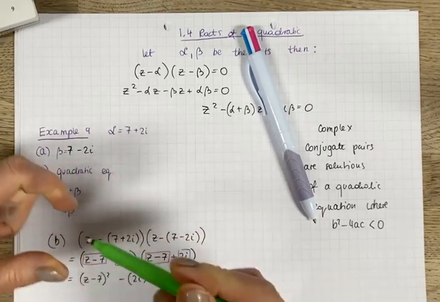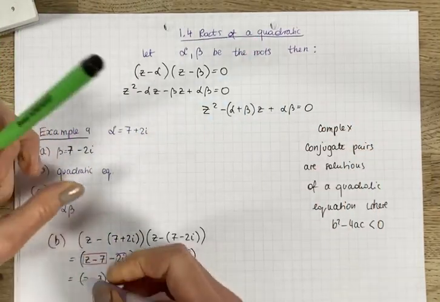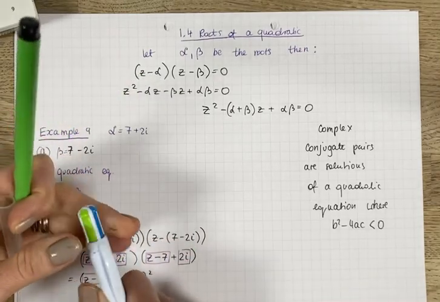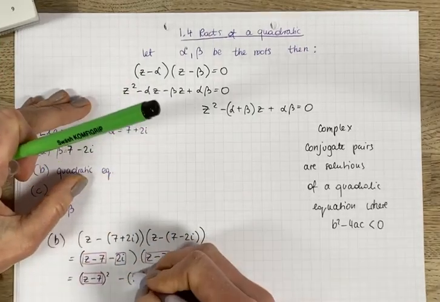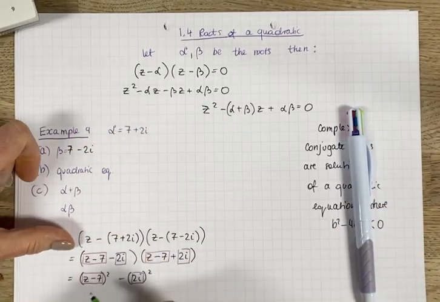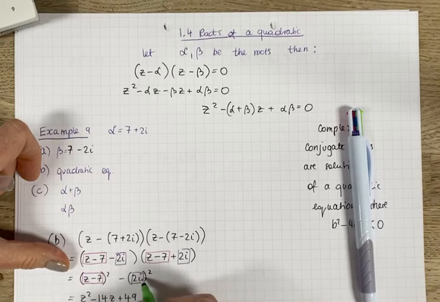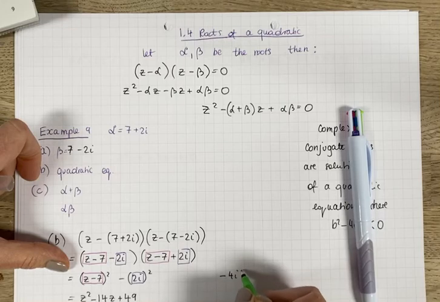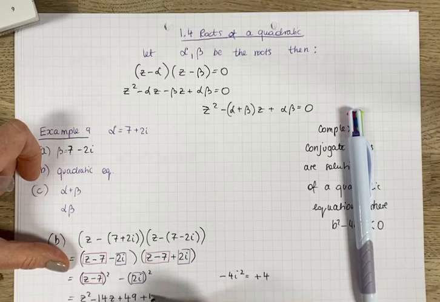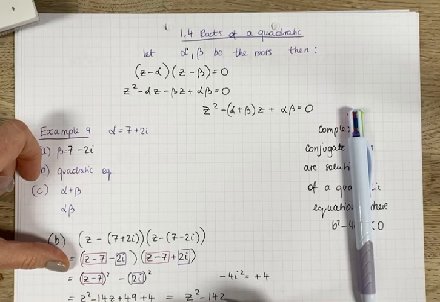There you go. This one was our pink term, and this one is our purple term squared. So expanded, that's going to go to z squared minus 2 times 7, so it's 14z, plus 7 squared, 49, and then minus 4i squared, and that's going to give you plus 4. So for the final answer, z squared minus 14z plus 53.